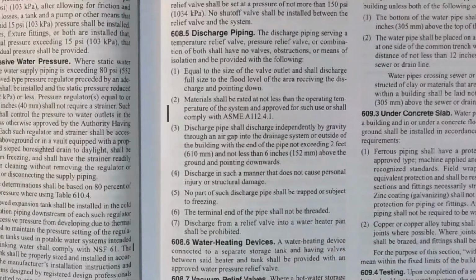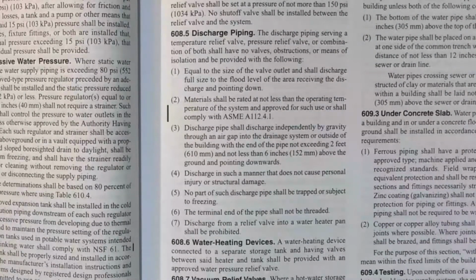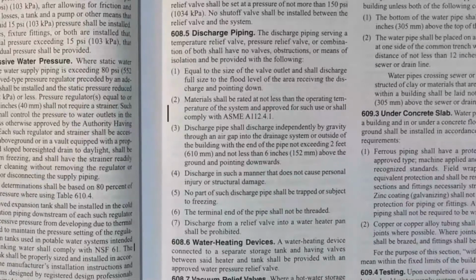Number 2, the material shall be rated at not less than the operating temperature of the system. Makes sense because you don't want it to melt. Number 3, the discharge pipe shall discharge independently by gravity through an air gap into the drainage system or outside the building, with the end of the pipe not exceeding 2 feet and not less than 6 inches above the ground and pointing downwards. So it's always pointing downwards because you don't want it to come shooting out in your face. You don't want to go higher than 2 feet and you don't want to go lower than 6 inches.